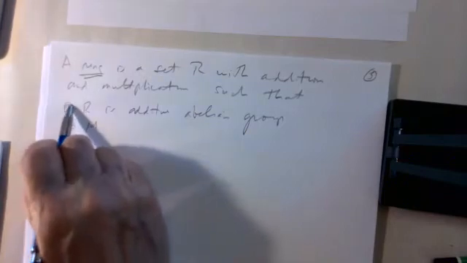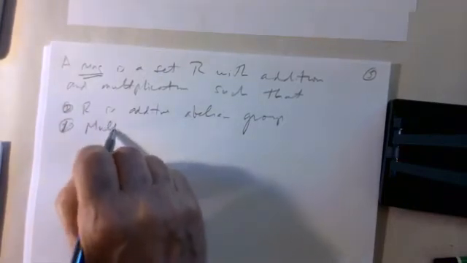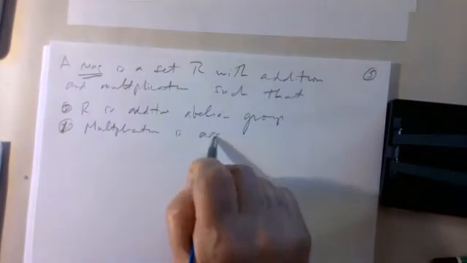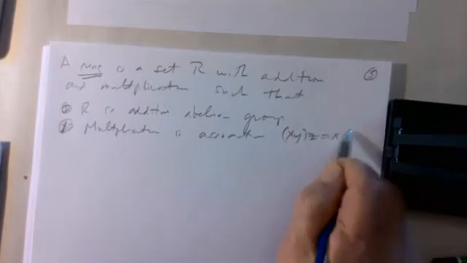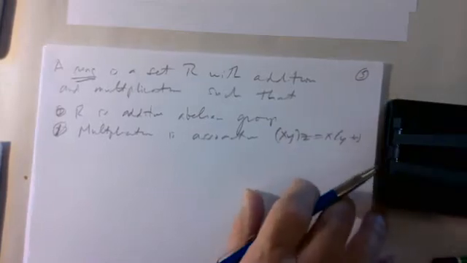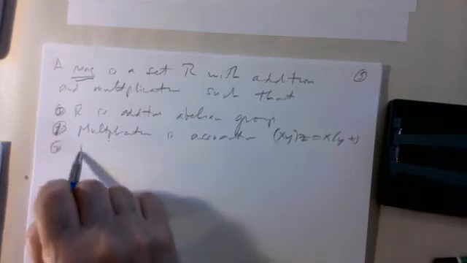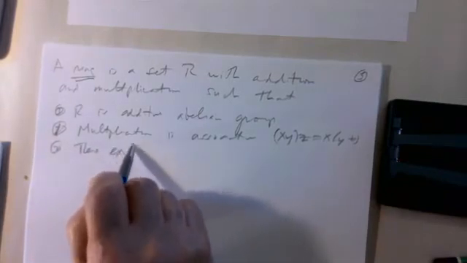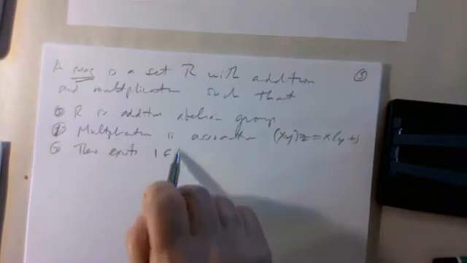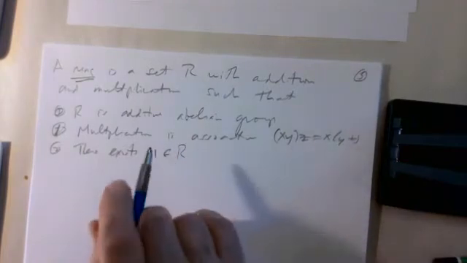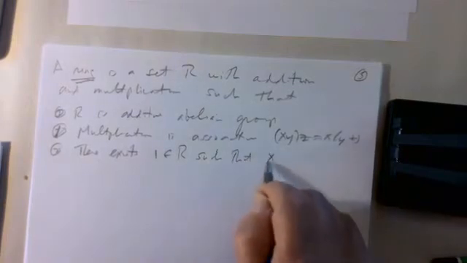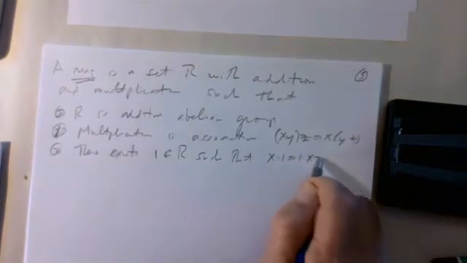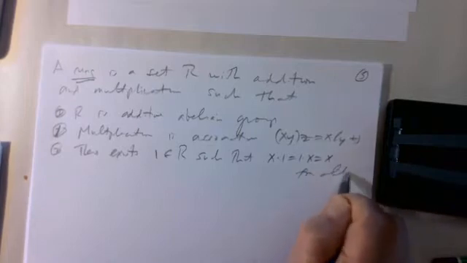Second, let me call this 0, 1. Multiplication is associative. Right? (XY)Z is X(YZ) for any X, Y, and Z in the ring. There exists an element 1 in the ring. We just call it 1. You can call it anything you like. Such that, which is a multiplicative identity, X times 1 and 1 times X is equal to X for all X.